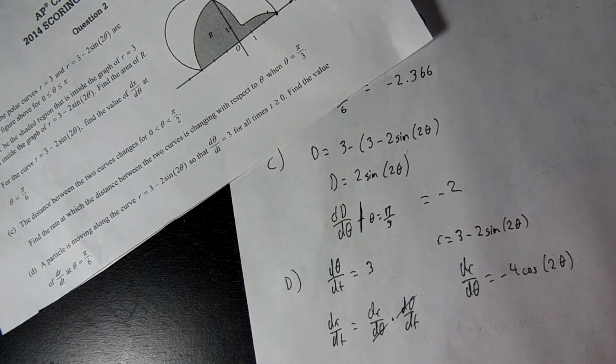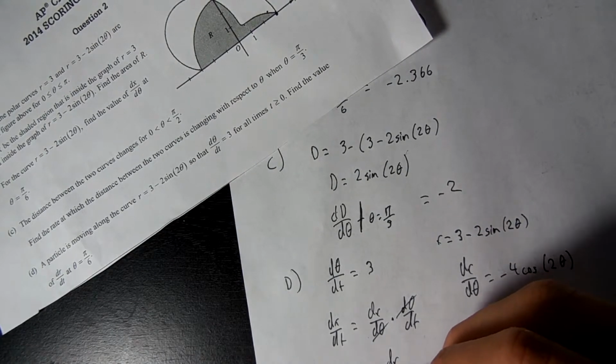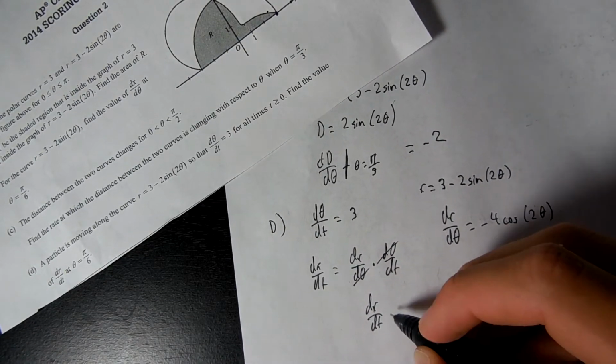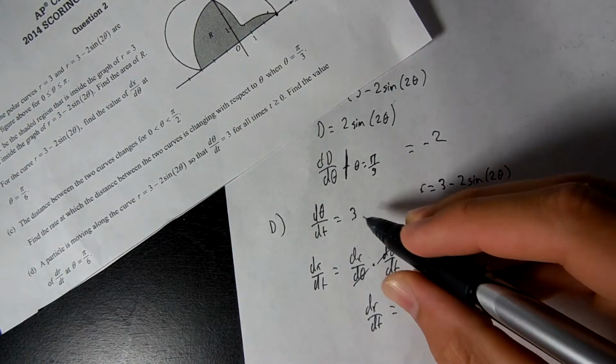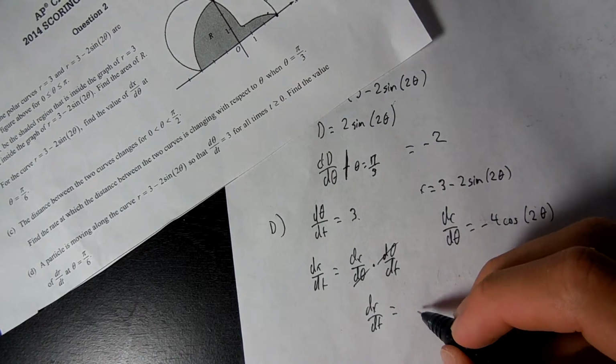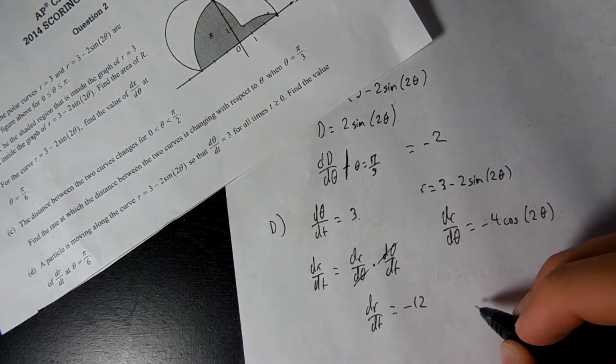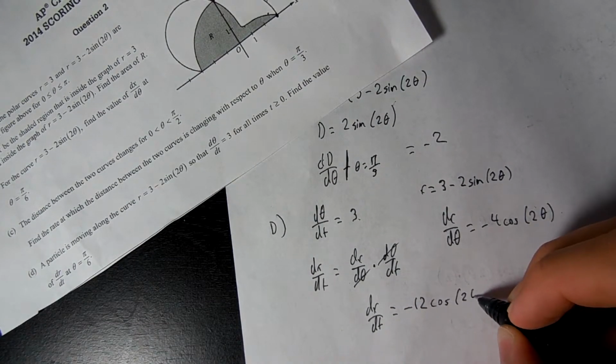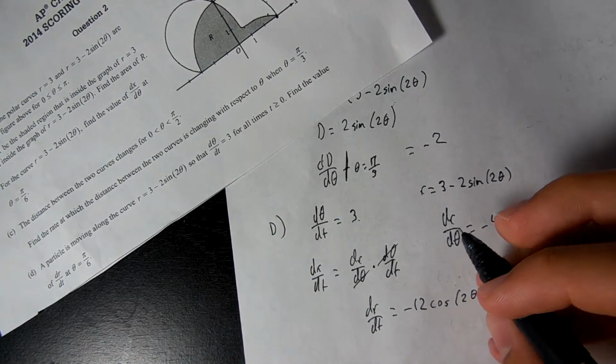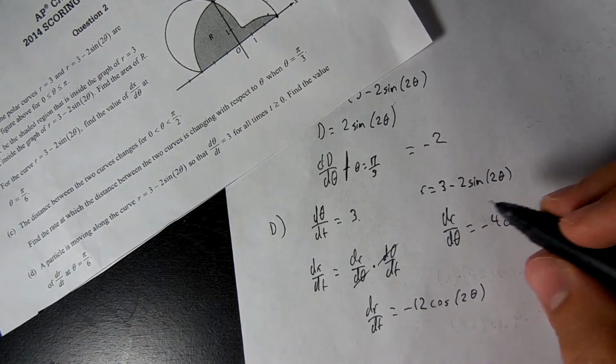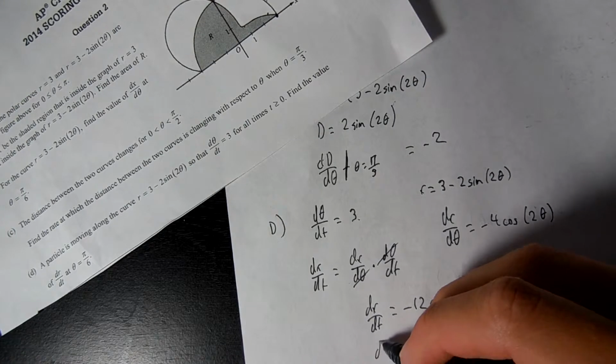Okay, so I know that dr dt equals this times this, so that's going to be negative 12 cosine of 2 theta. And I know I have to plug in pi over 6, so I'll do that.